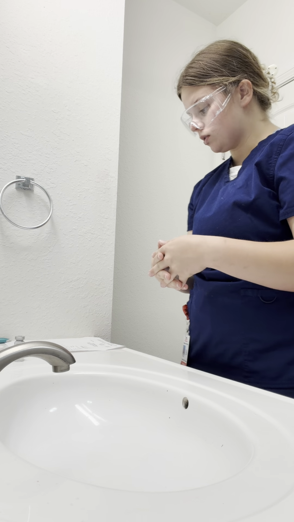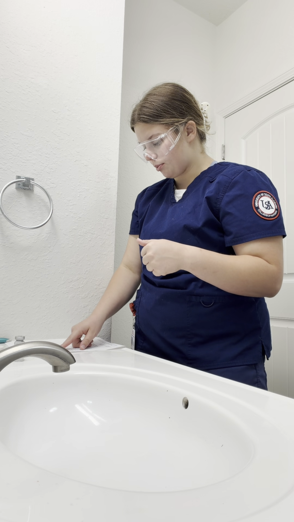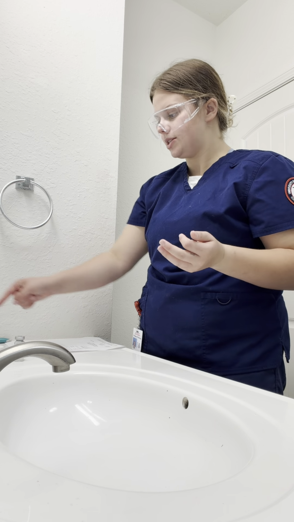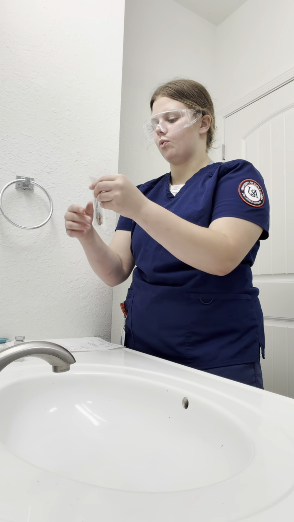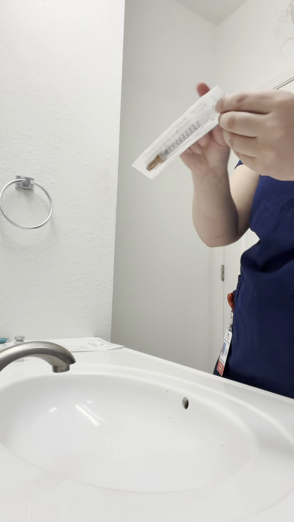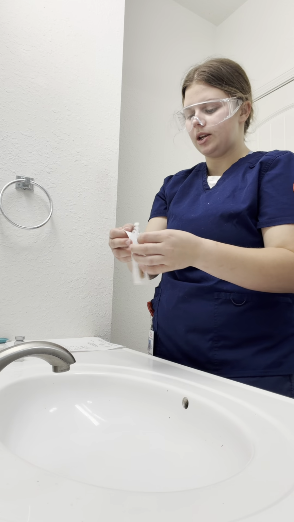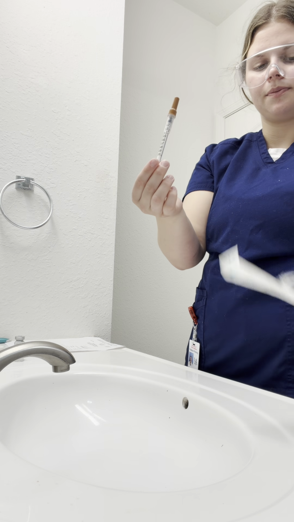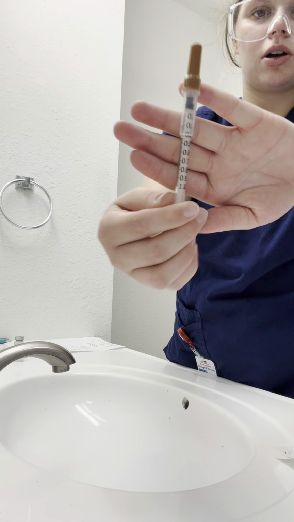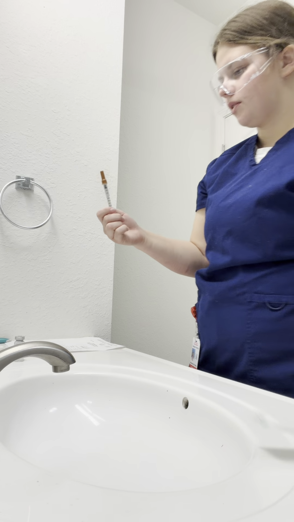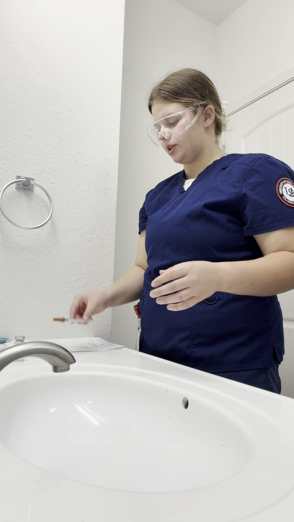All right, so for right route, we are going to do heparin 5,000 units subcutaneously every 12 hours. So subcutaneous, that means we're going to be using a 1 milliliter tuberculin syringe, and this has an included 28 gauge by 1/2 inch needle. Peel it open. You can see our syringe here. Okay, so this is a subcutaneous injection.